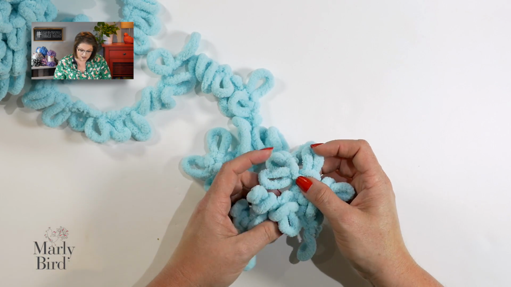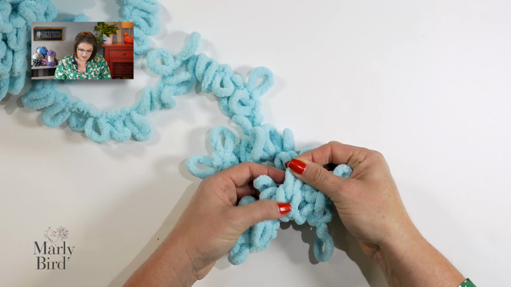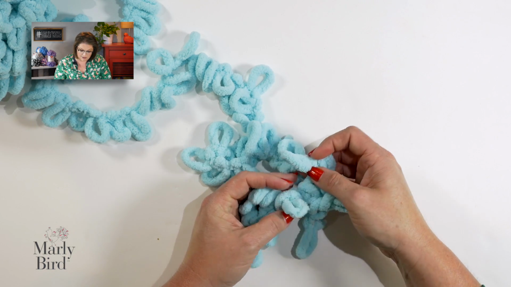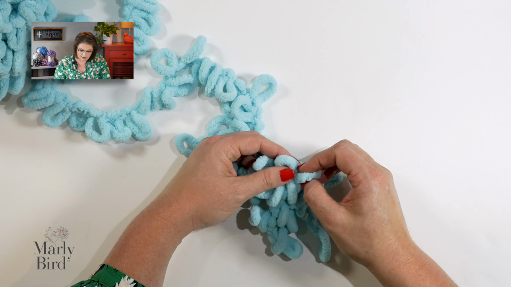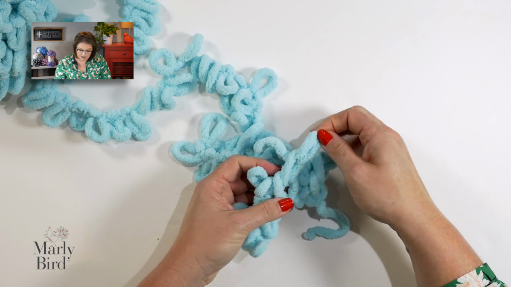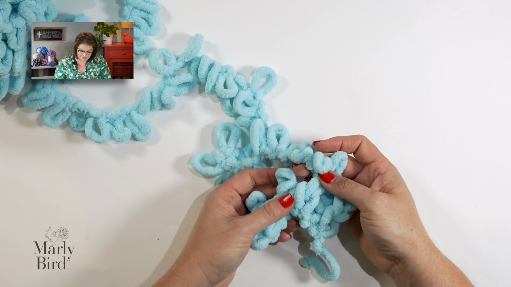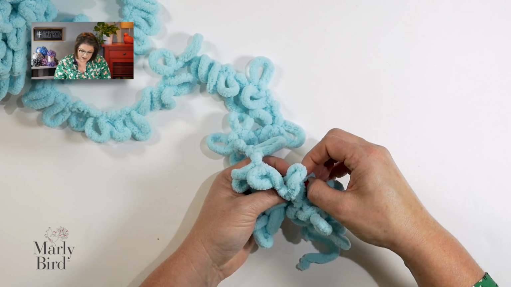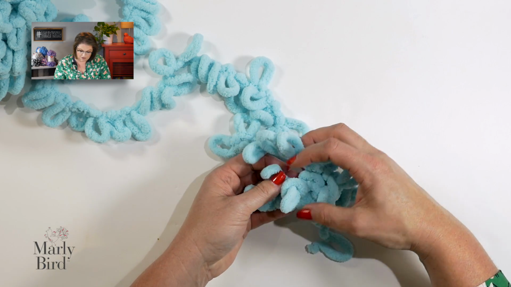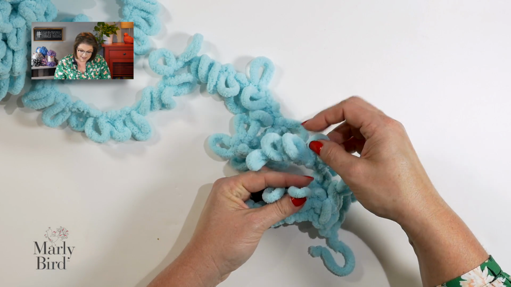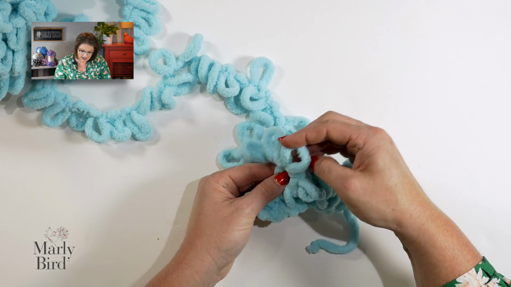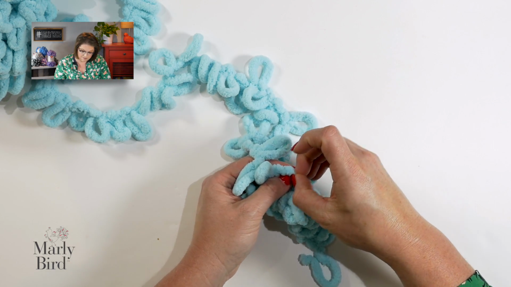Go to the next stitch on my project right here. See there's no bar, no purl bump. So that next loop on my working yarn here needs to go through this one from back to front, just like so, to create a knit stitch. You continue this pattern working knit 1 and then purl 1 all the way down the row. And when you get to the end, you will notice you have a nice column of knits and a nice column of purls.